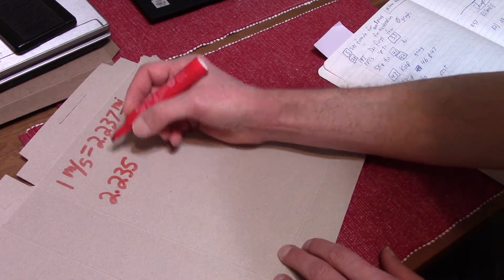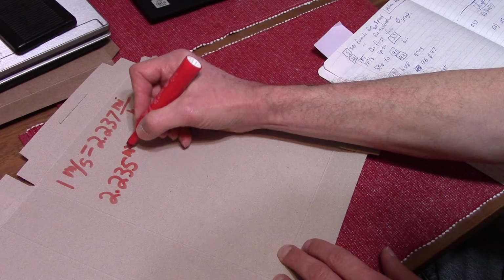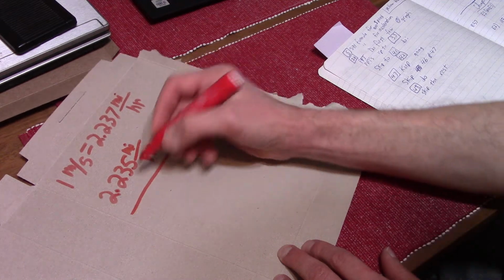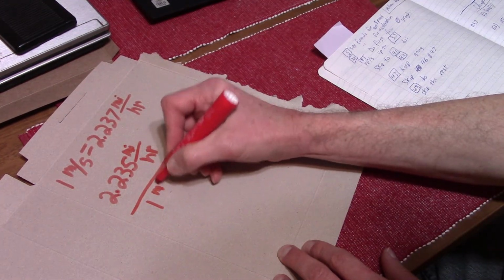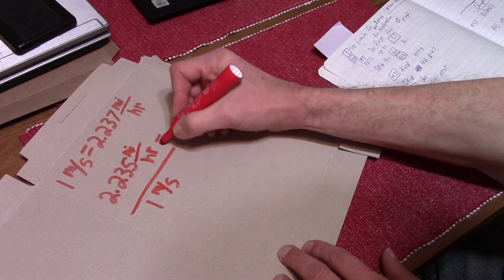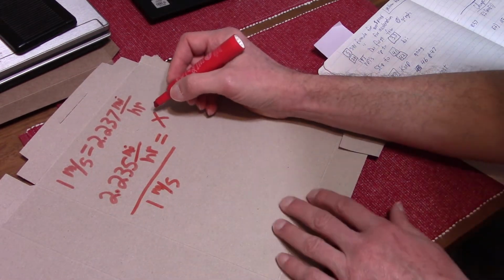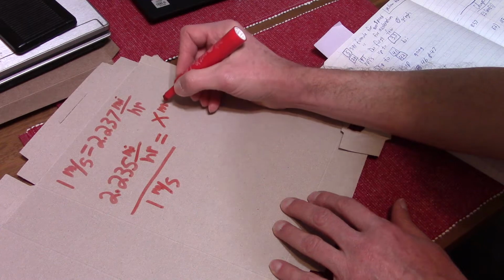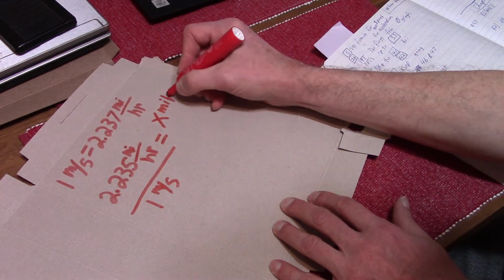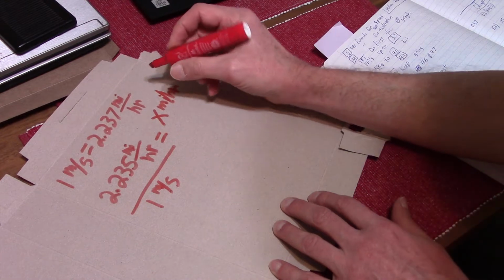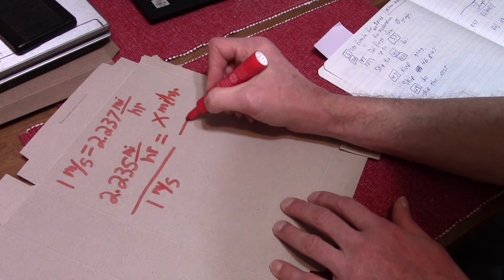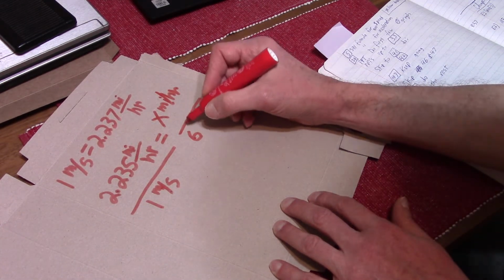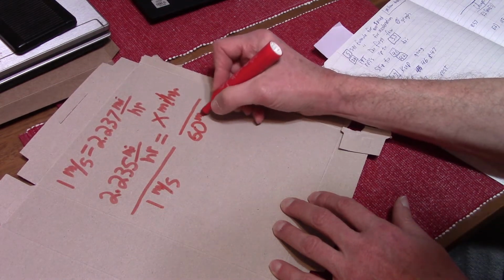2.237 miles per hour is to 1 meter per second as what we're looking for, x, in miles per hour, is to 60 meters per second.